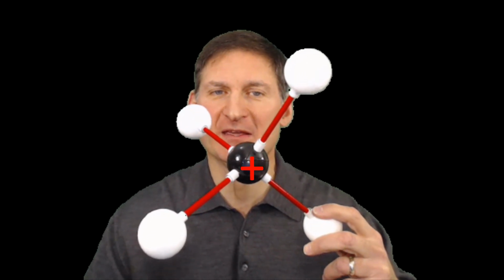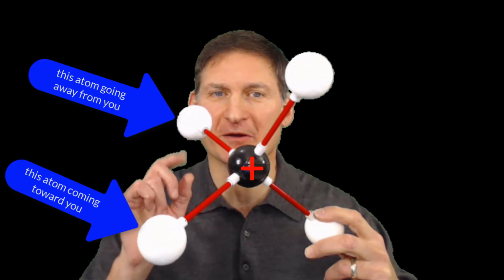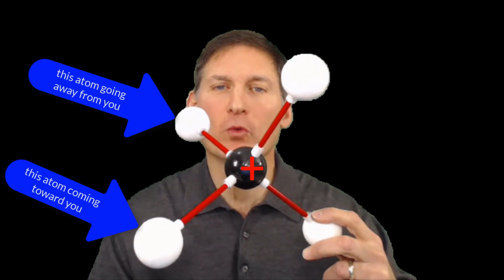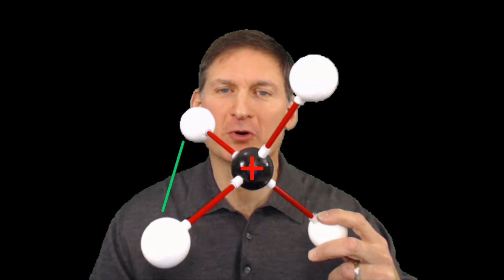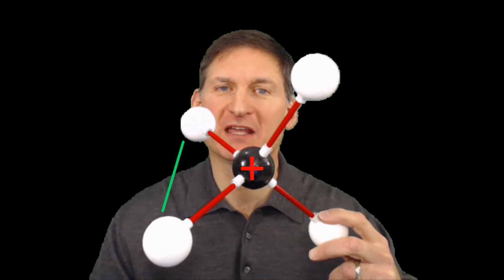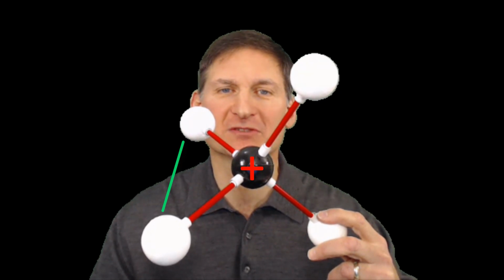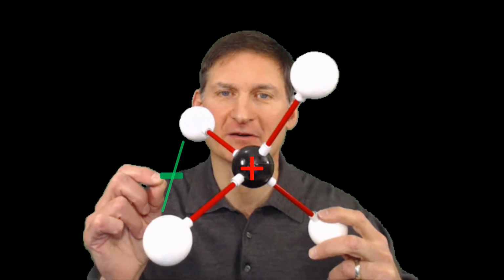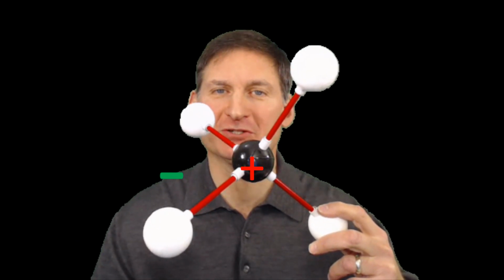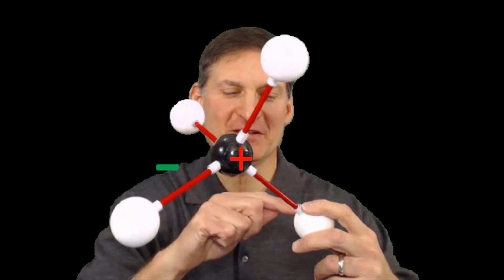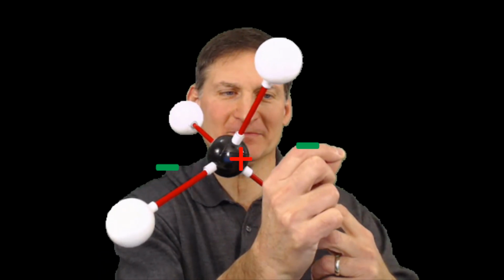If it's not obvious at first where the center of all 4 negatives is, then try this. First, focus on just 2 of them. Say, here and here. And ask yourself, where's the center of those 2? Well, if we drew a line between those 2 atoms, the center point of that line would be the center of negative charge for those 2 atoms. That is, right here. Now do the same thing for the other 2 partial negatives. The center of this negative and this one is right here.